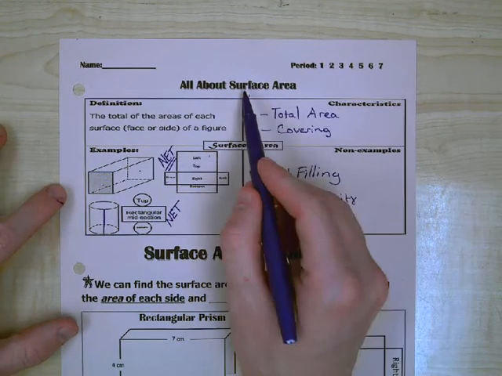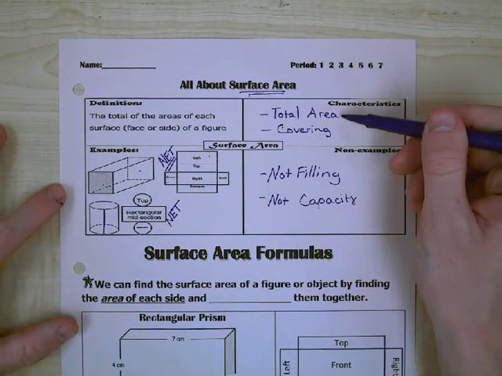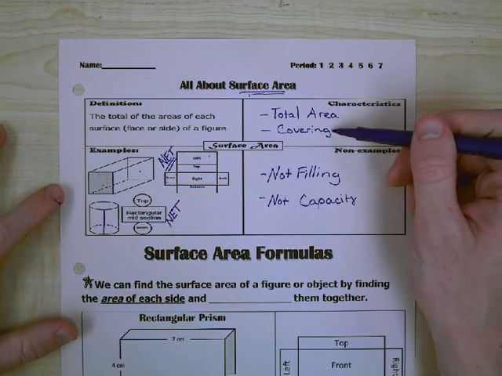That's it for the definition. Why don't you move on to the next video where you will learn about the formulas that help us find surface area.